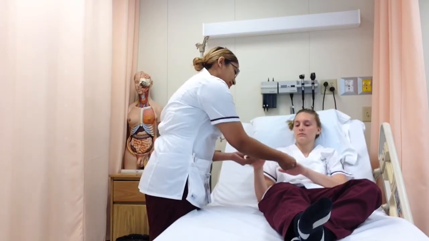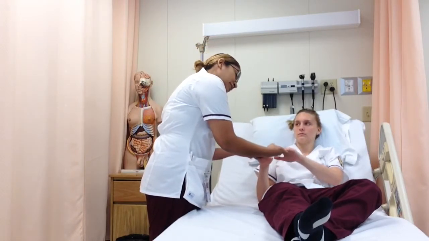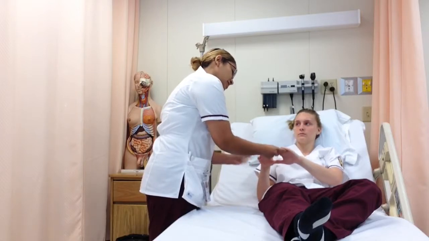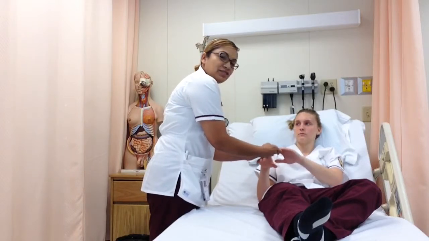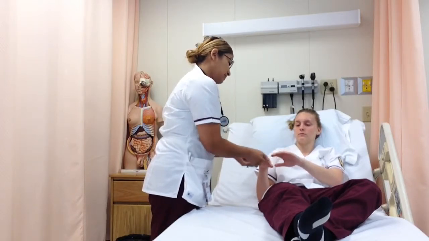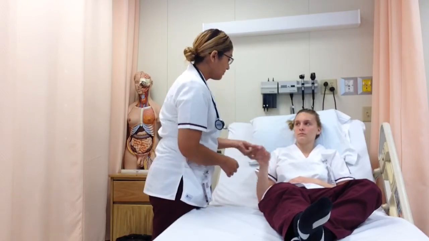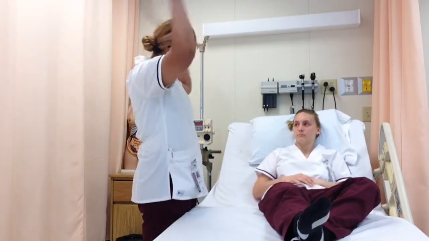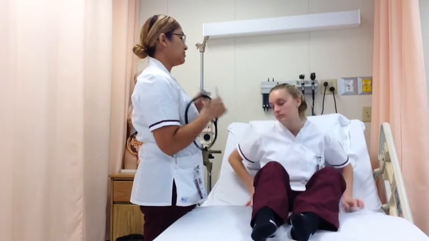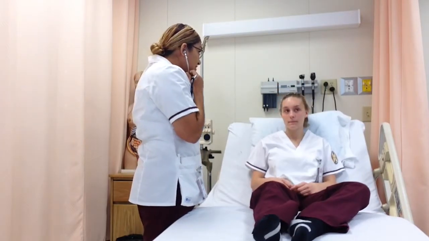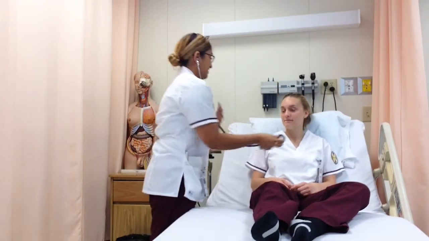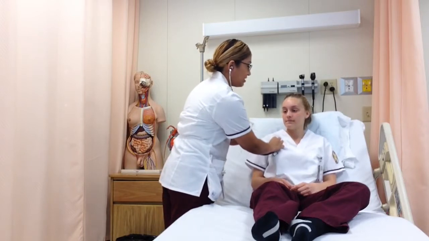I'm going to take a look at your hands. The nail beds are pink, with a capillary refill of less than 2 seconds. There's no signs of cyanosis or clubbing. Now I'm going to auscultate your anterior breath sounds. Take a deep breath in.